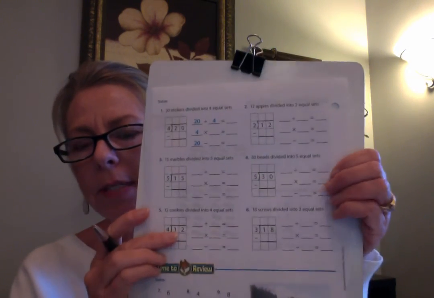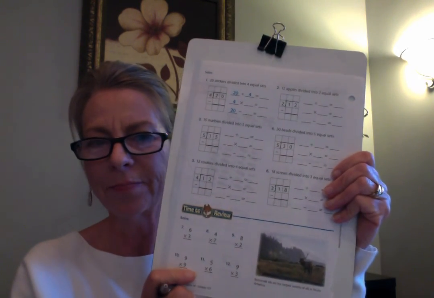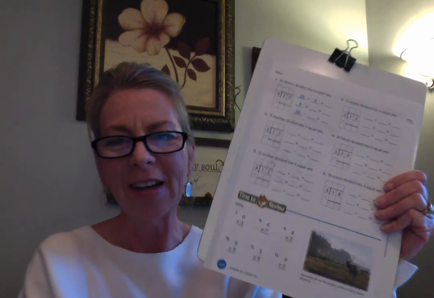It's brain training. Okay, so on the back, you're going to do the same thing, okay? You're going to follow all those steps. Divide first, multiply, subtract. Go back and look at the front if you get stuck. Okay, and then you've got a few multiplication problems down at the bottom. Okay, I'm looking forward to seeing you follow those steps correctly.